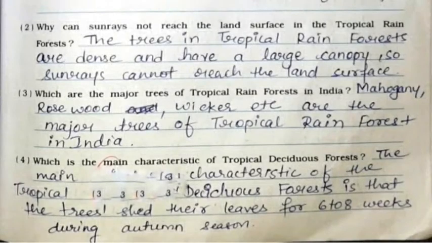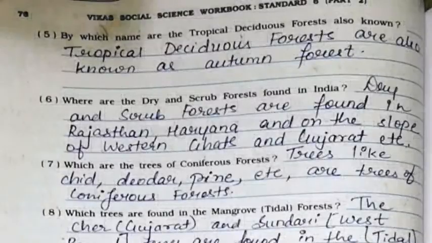Third one, which are the major trees of tropical rainforests in India? Mahogany, rosewood, wicker, etc. are the major trees of tropical rainforest in India. Fourth one, what is the main characteristic of tropical deciduous forest? The main characteristic of the tropical deciduous forest is that the trees shed their leaves for 6 to 8 weeks during the autumn season. Fifth, by which name are the tropical deciduous forests also known? Tropical deciduous forests are also known as autumn forest.